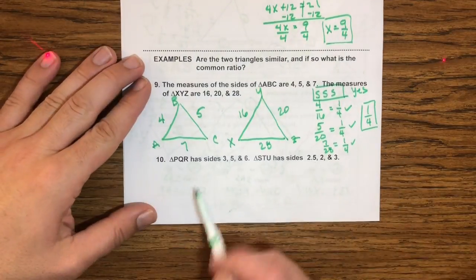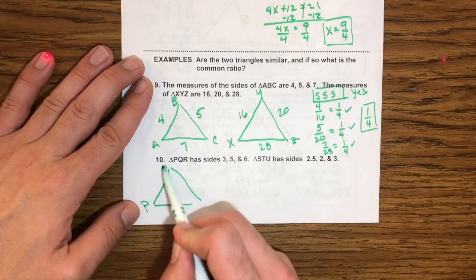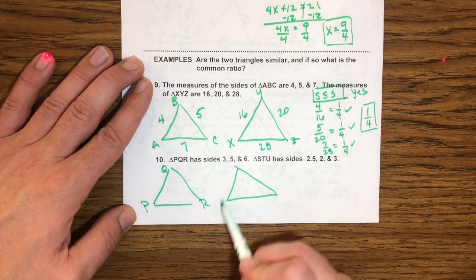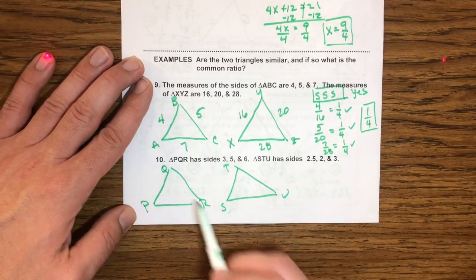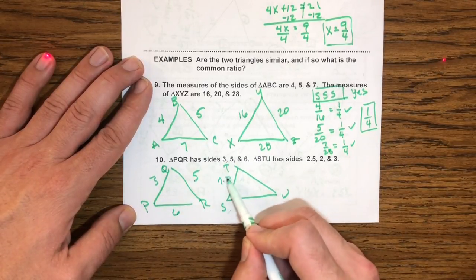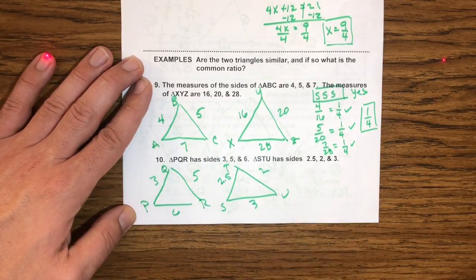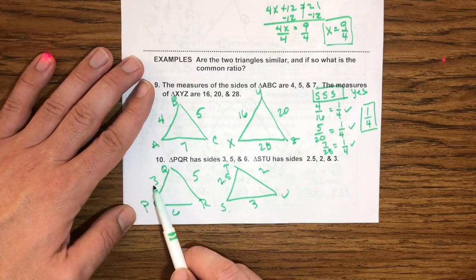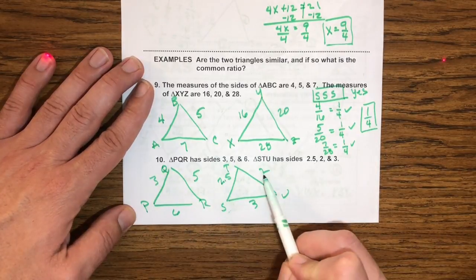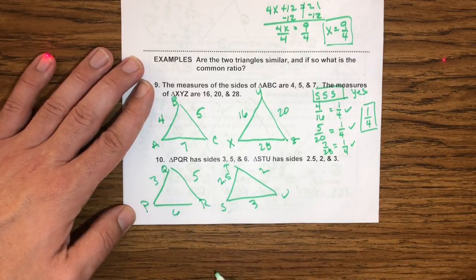Now as we look at 10, we'll set it up the exact same way. P, Q, R, S, T, U, and this is 3, 5, and 6, and this is 2.5, 2, and 3. And one thing I noticed is that 3, 5, and 6, I started small and I got bigger. Now here I went 2.5, and then I went smaller and got bigger. So I can already tell something's a little different here.